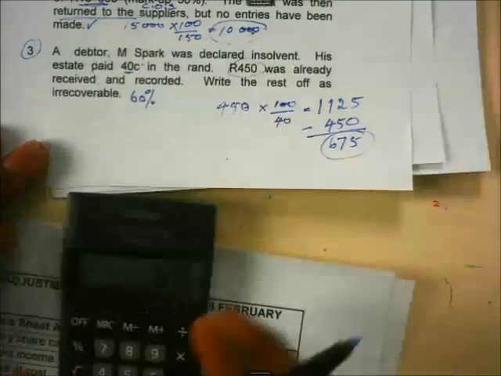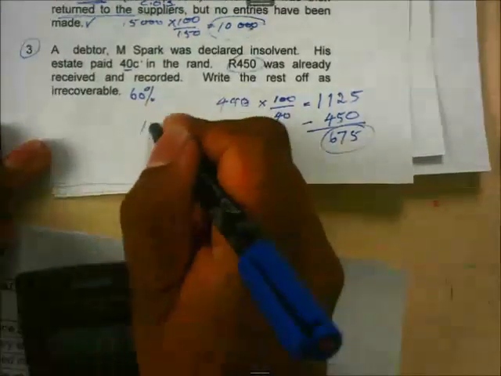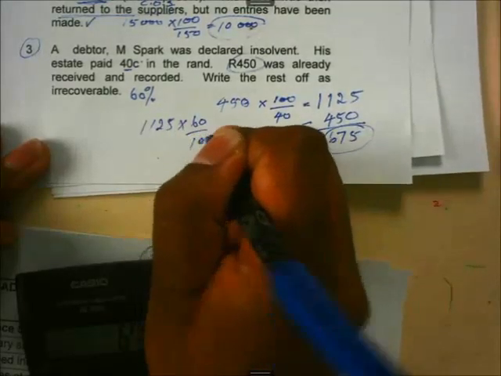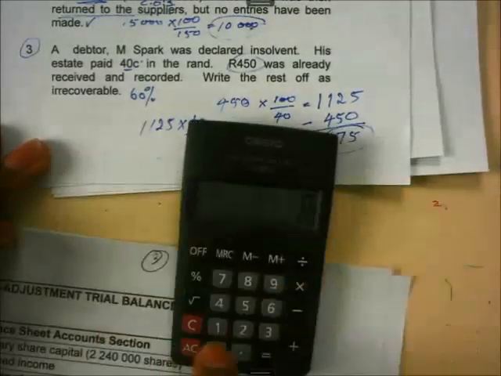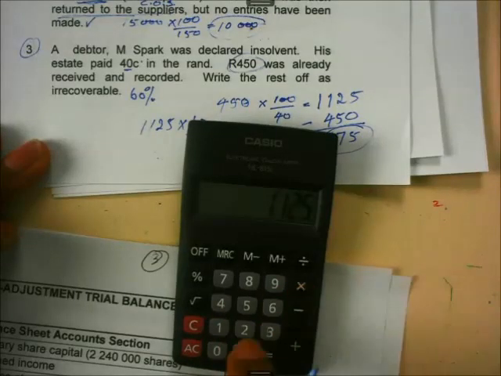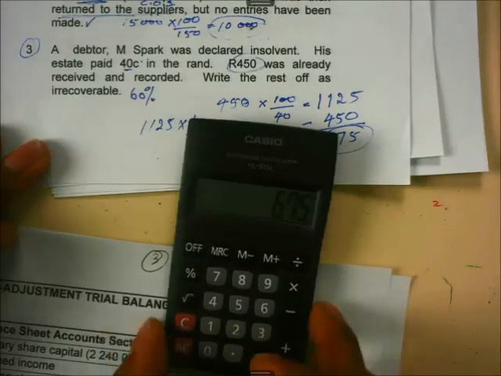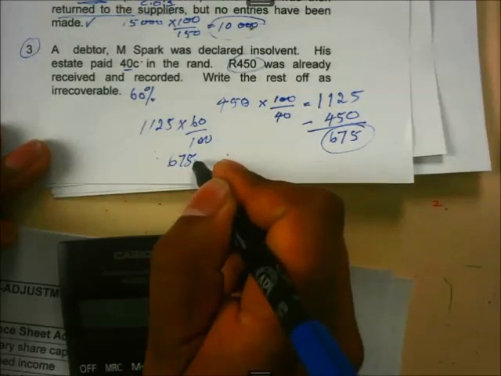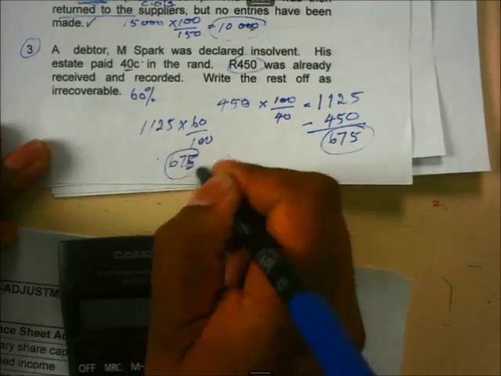If you want to check, you can take 1,125 and multiply it by 60 over 100. 1,125 multiplied by 0.6, you'll see still gives you 675.